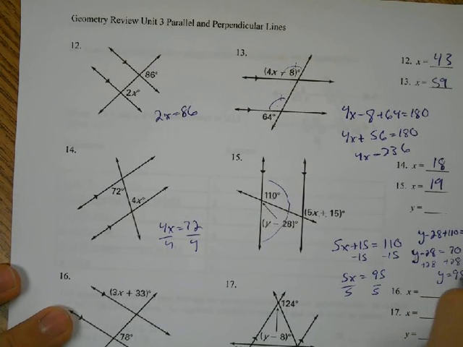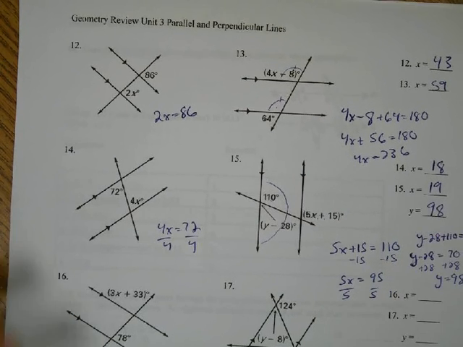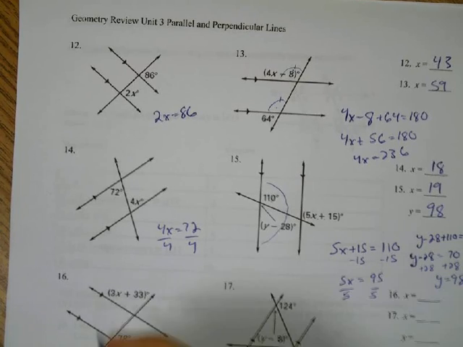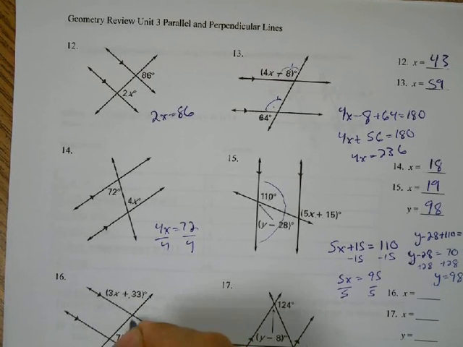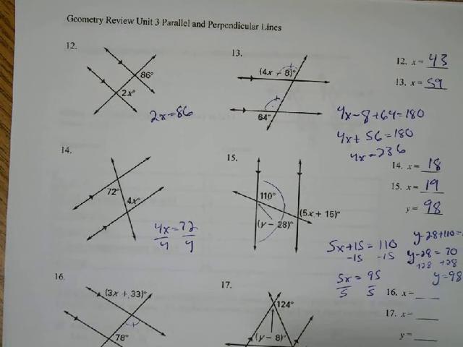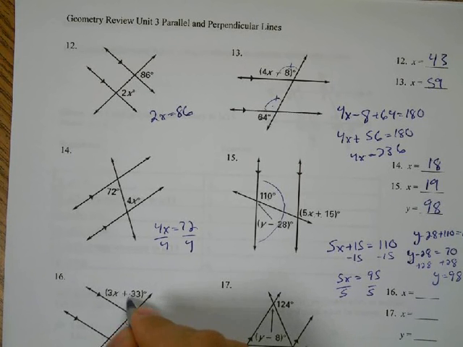All right, here comes the fanciness. I've got this angle here. It's vertical to this angle here. This angle is consecutive interior with 78. That means these two are supplemented. Since this one and this one are the same, either one of them is supplementary to 78.